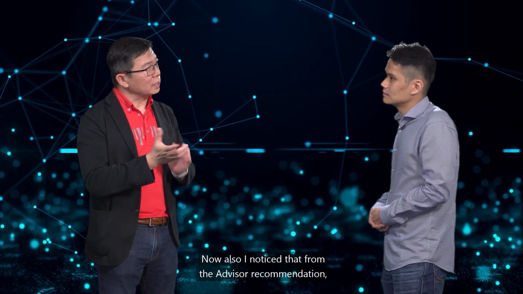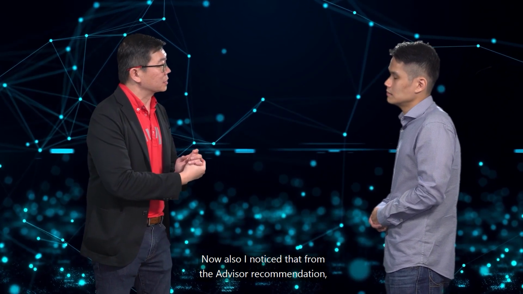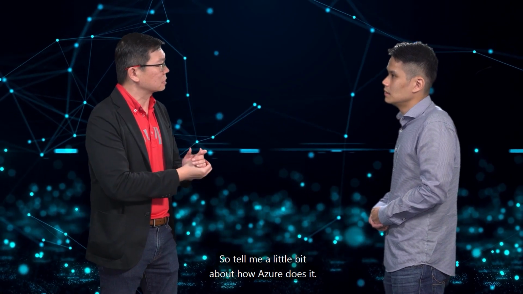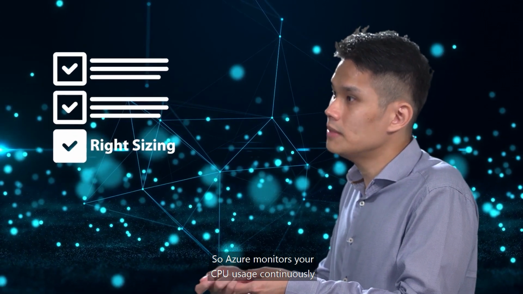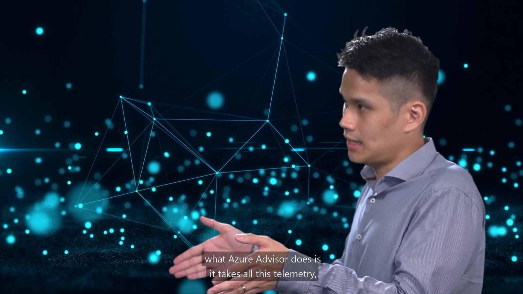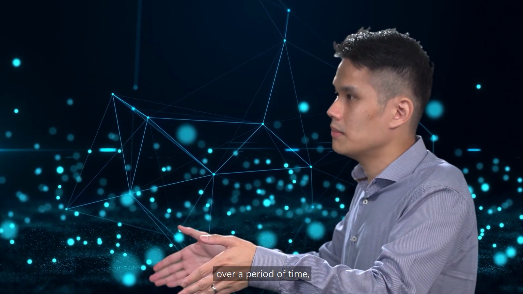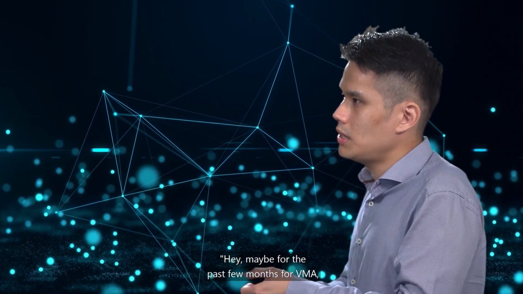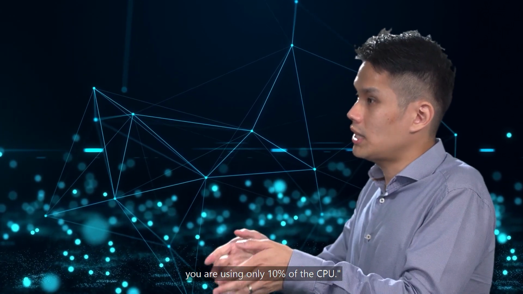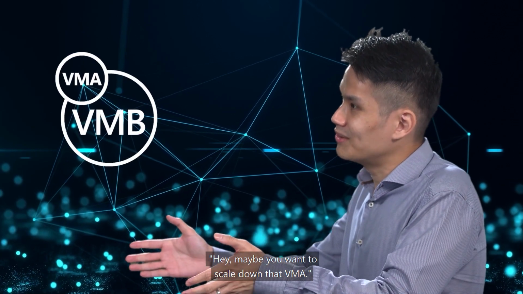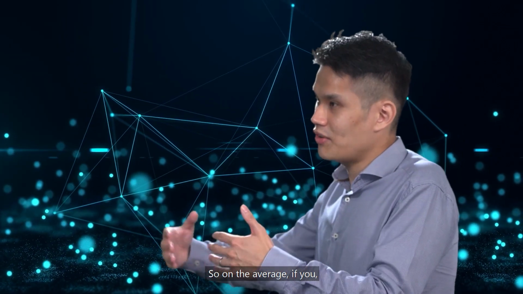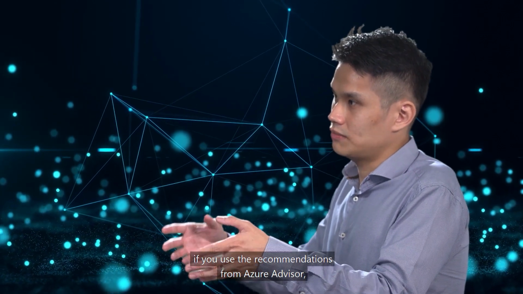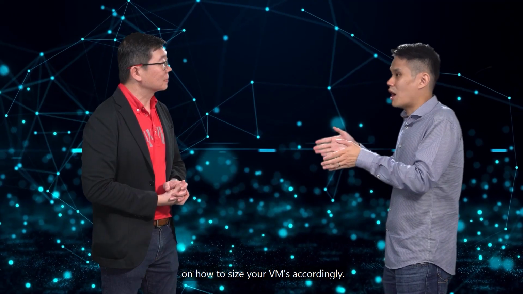Now, also, I noticed that from the Advisor recommendations, there was this recommendation around right sizing. So tell me a little bit about how Azure does it. Okay, so let's assume that you're using a series of virtual machines. Azure monitors your CPU usage continuously over the past few days or even the past few months. What Azure Advisor does is it takes all this telemetry over a period of time and averages it out. And it understands, maybe for the past few months for VM A, you are using only 10% of the CPU. That's where you say maybe you want to scale down VM A. Whereas for VM B, you're using around 80% on average. That's where you want to scale it up. So the recommendations from Azure Advisor will give you the best guidance on how to size your VMs accordingly.